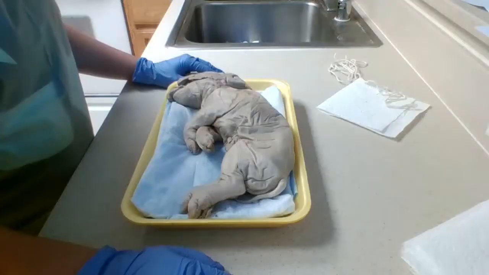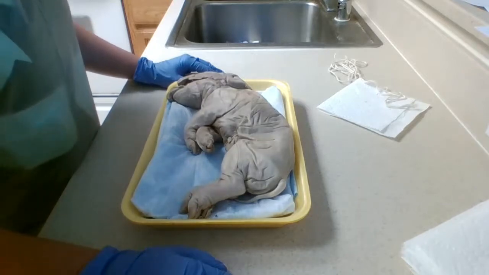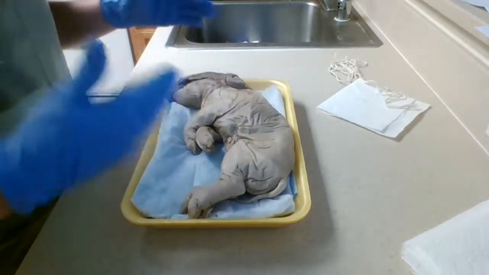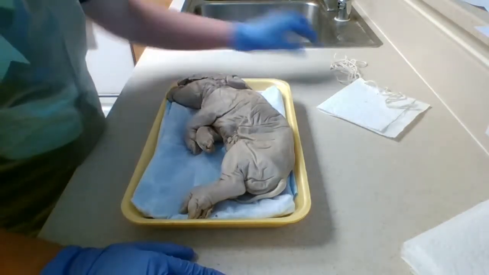Beginning step 5 is the internal anatomy. We're going to be placing the pig in the dissecting tray and tying him to the dissecting tray to get him set up to examine the internal anatomy.